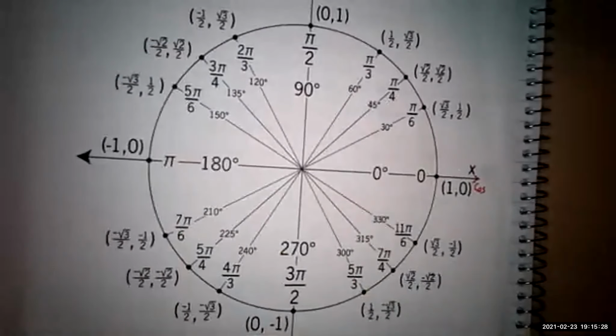And so this point, the origin, (0, 0), is the y-intercept of the graph of y equals sine x. This means this is where the graph of the function touches or crosses the y-axis, at the origin only.